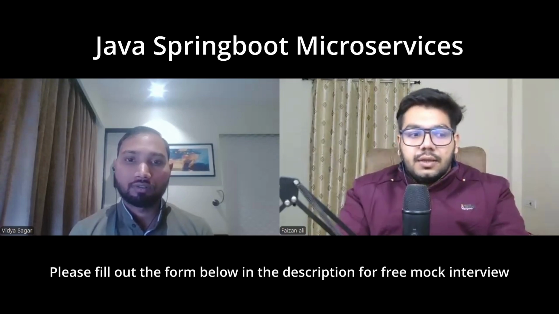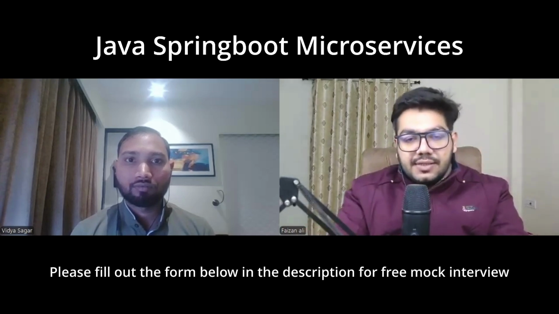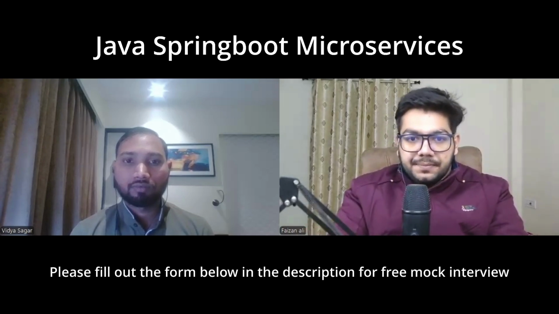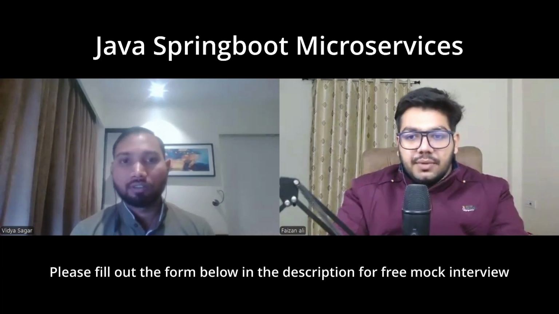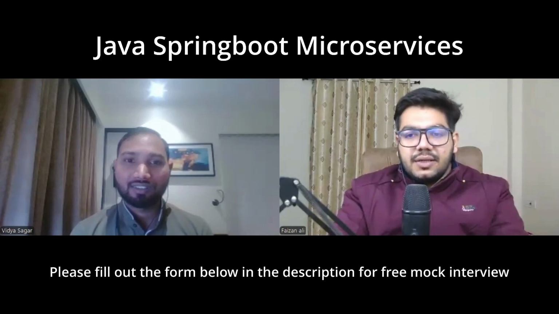Can we interchange these? I mean, adding the repository annotation in a service file and the service annotation in a repository file. Yeah, we can interchange them. It will run, but it's not a good practice. There is no reason for writing the service annotation on top of the repository. Correct.